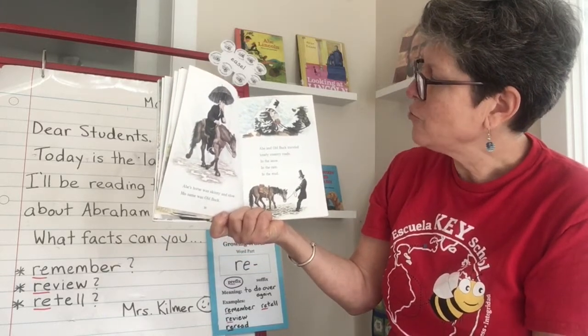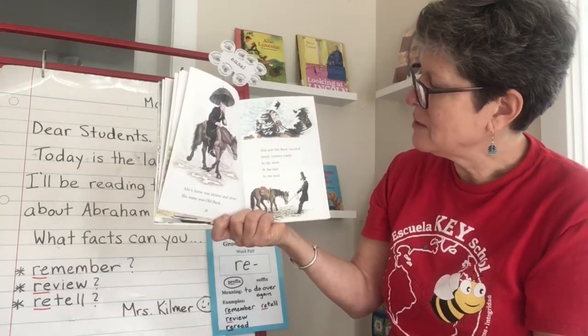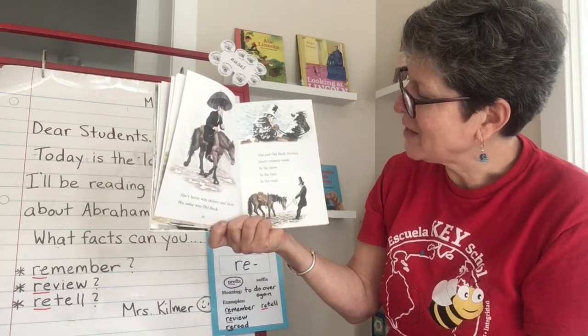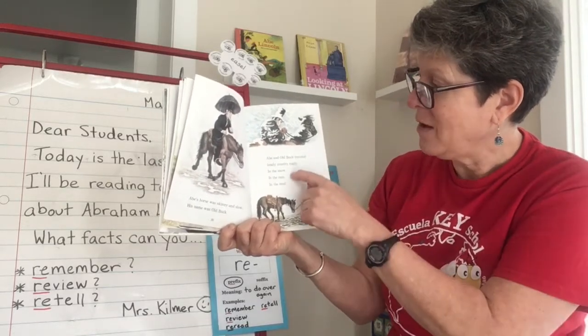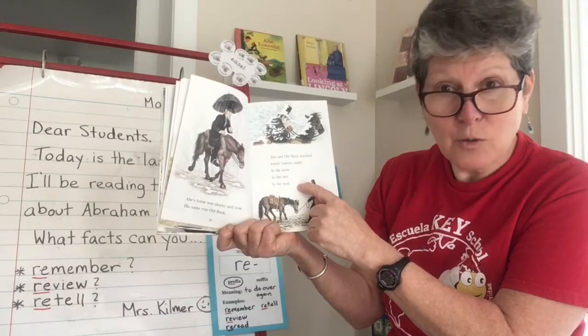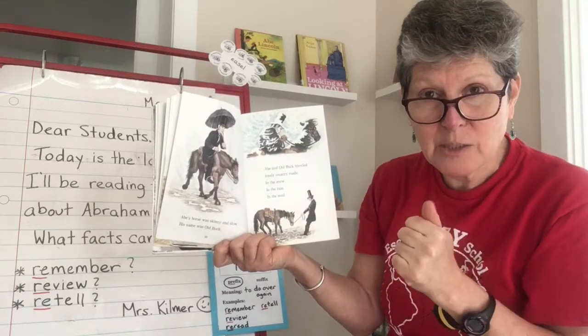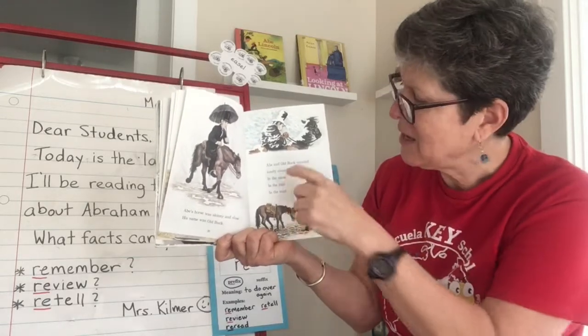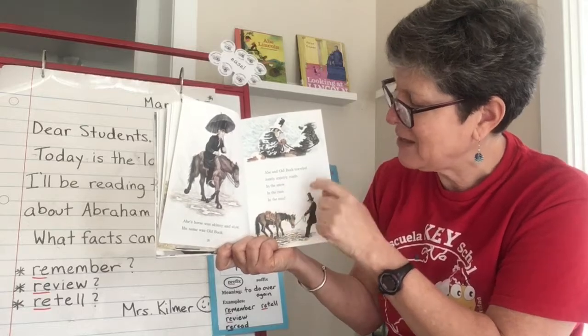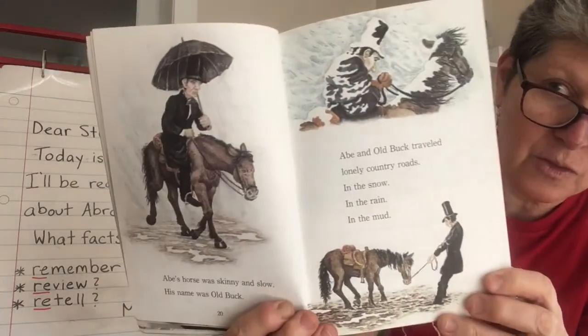Abe and Old Buck traveled lonely country roads, in the snow, in the rain, in the mud. Oh, hey, there's where the author told details in 3s. Remember, we've talked about providing details in 3s? In the snow, in the rain, in the mud. 3 details.